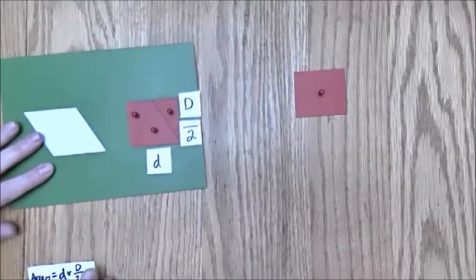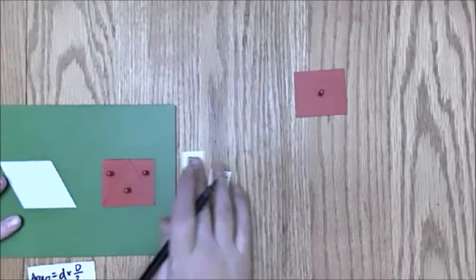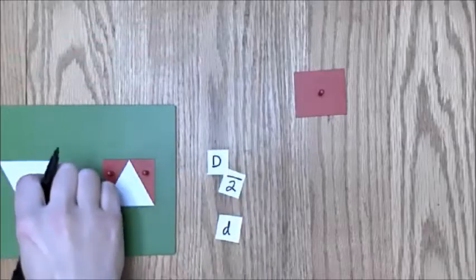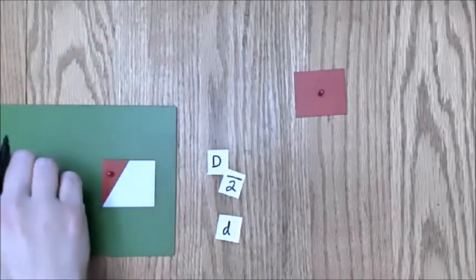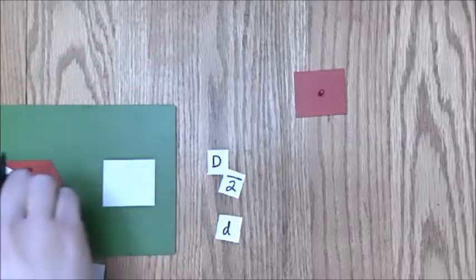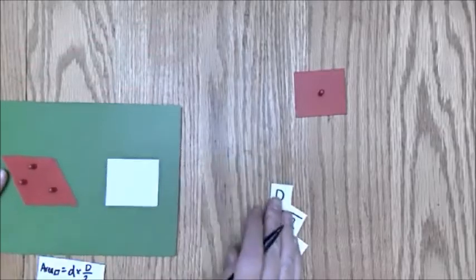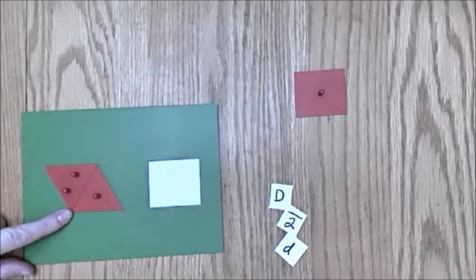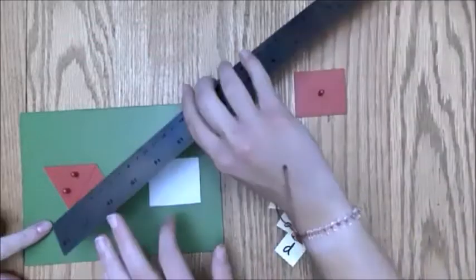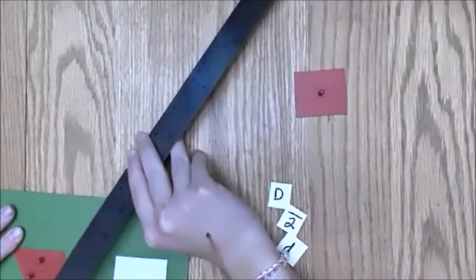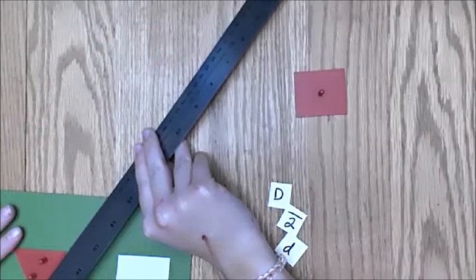Sure. Okay. I'm going to move these guys down and rebuild our rhombi, because of course we know how to find the area when it's a rectangle, but let's do it as a rhombi. Okay, so using the centimeters, let's measure the minor diagonal. That lines up.